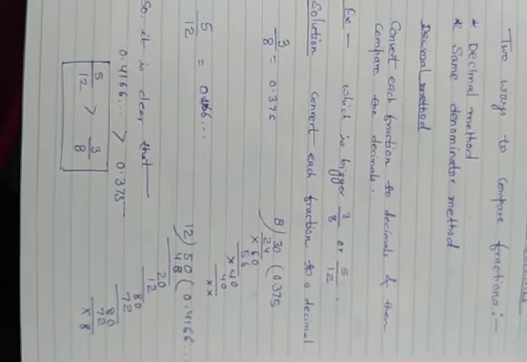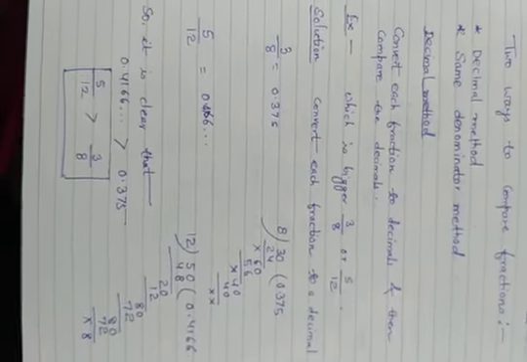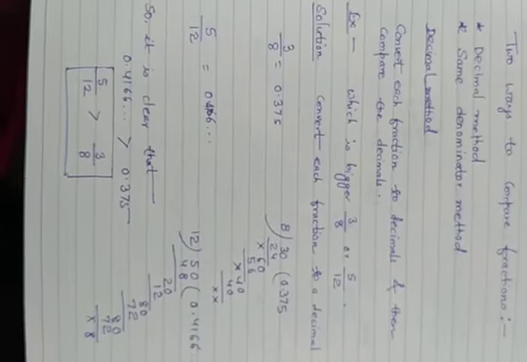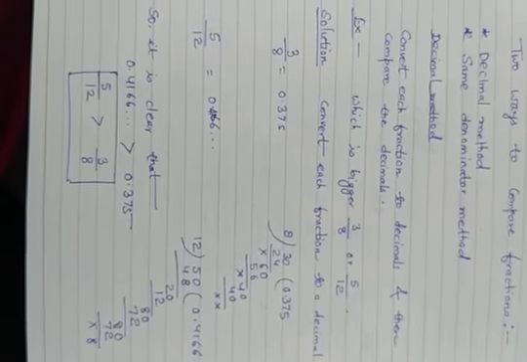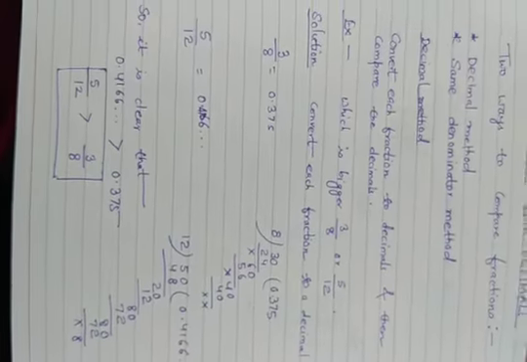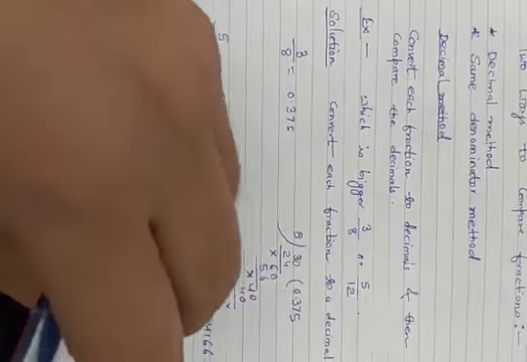So this is one of the methods of comparing fractions. And which method is this? This is called the decimal method. Now we will move to the same denominator method.